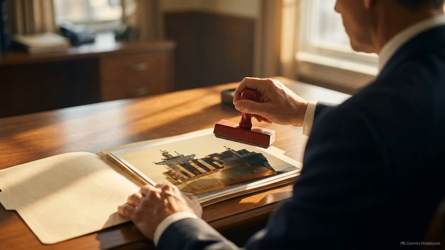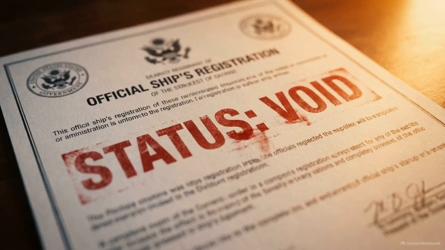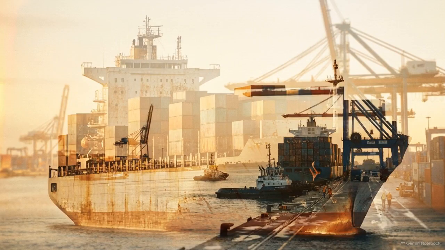Yet the reality is counterintuitive. If you ask the insurance company about this vessel, they will tell you it is already gone. On paper, it does not exist. It is a floating ghost. You are looking right at a physical survivor, yet the law has declared it a total loss.